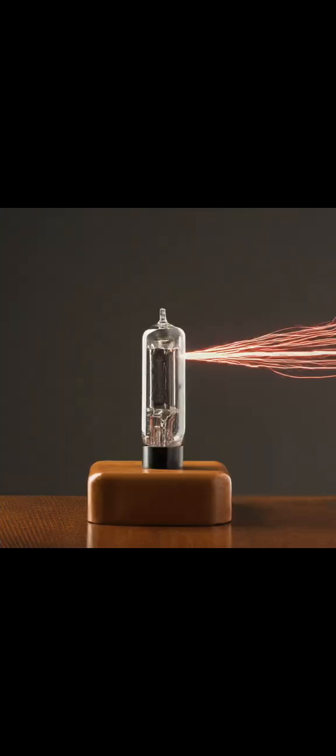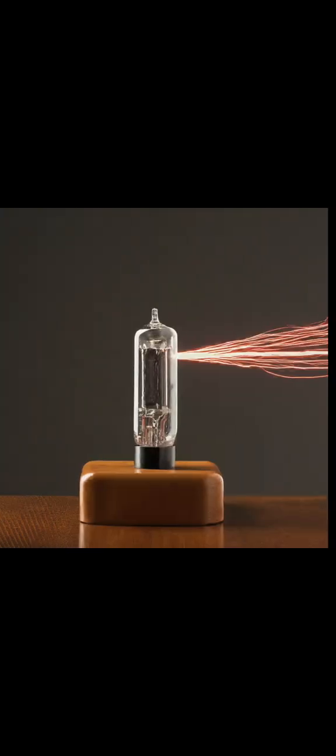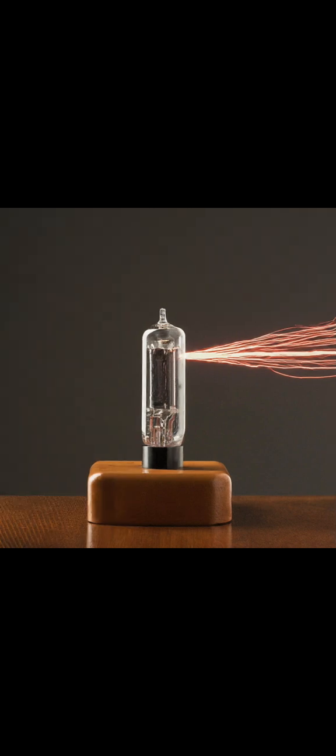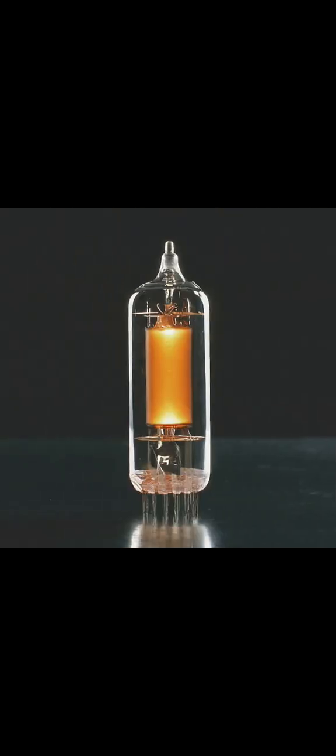31. Cathode rays can produce heat. 32. Cathode rays can produce chemical reactions. 33. Cathode rays can produce X-rays. 34. Cathode rays can be used to measure the strength of magnetic fields. 35. Cathode rays can be used to study the properties of matter.